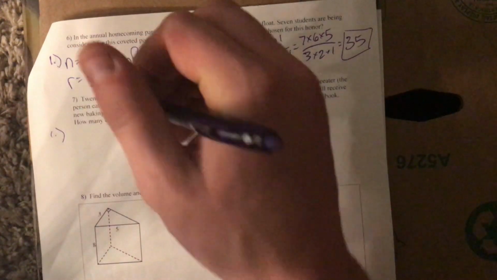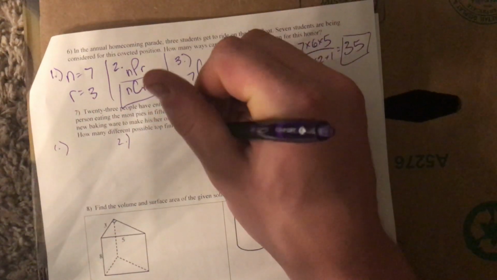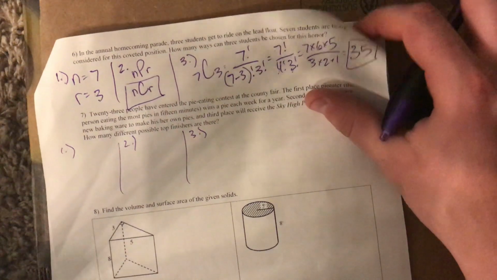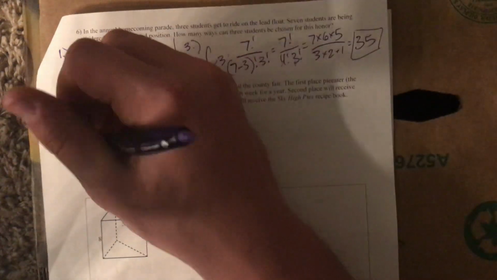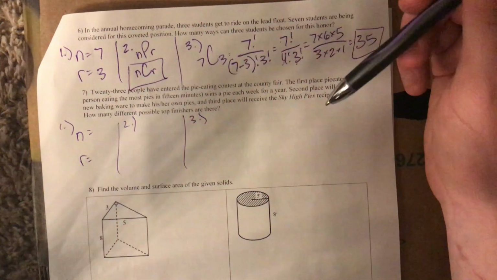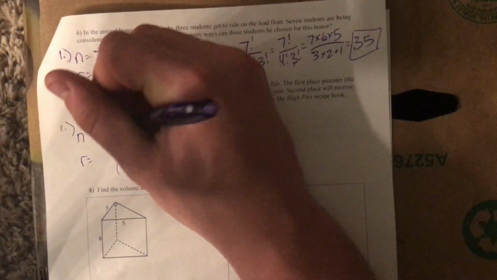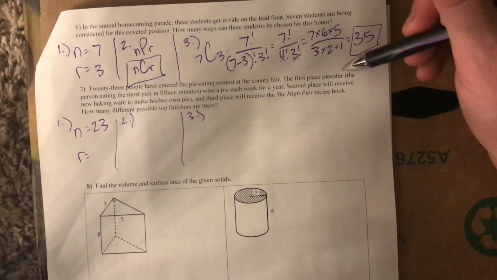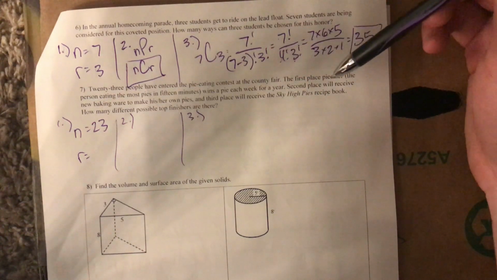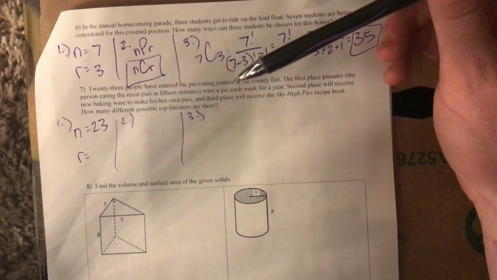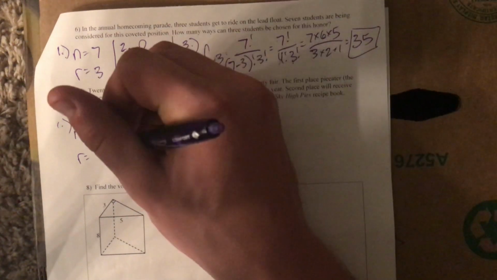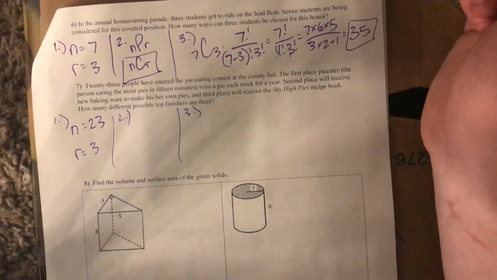Okay, same thing on number 7. 3 steps. Can you remember what they are without looking? Number 1, define our N and R. What's your N in this case? 23 people have entered the pie eating contest at the county fair. 23 total. First place pie eater wins a pie for each week for a year. Second place gets a new bakeware, and third place receives the Sky High Pies recipe book. So it looks like a top 3, so we're ordering 3 of them.